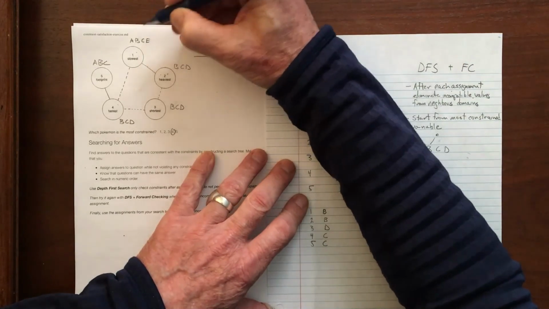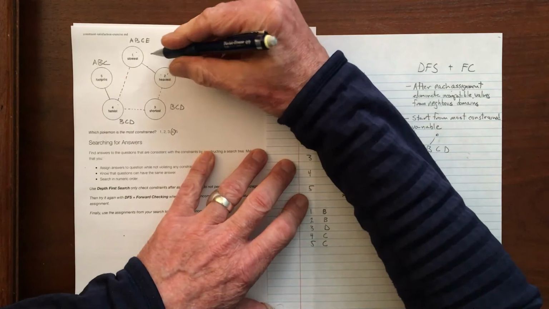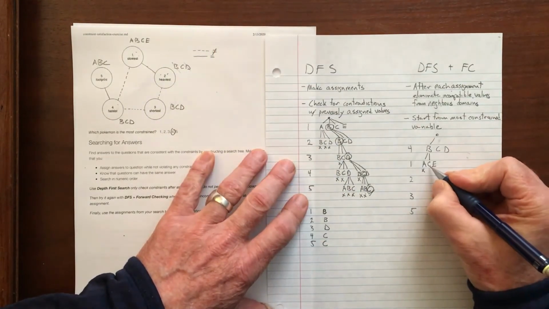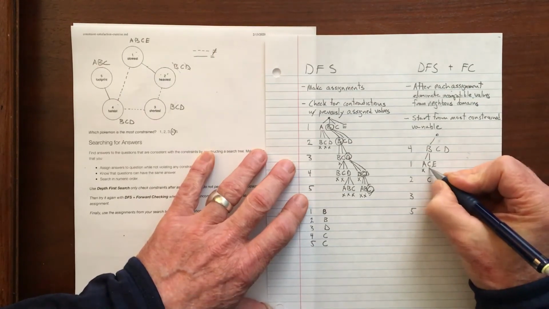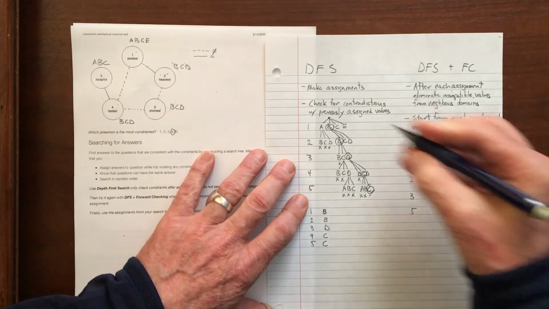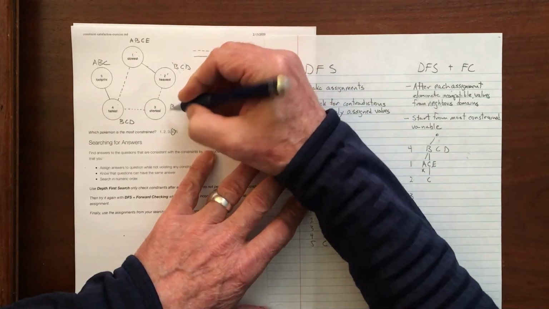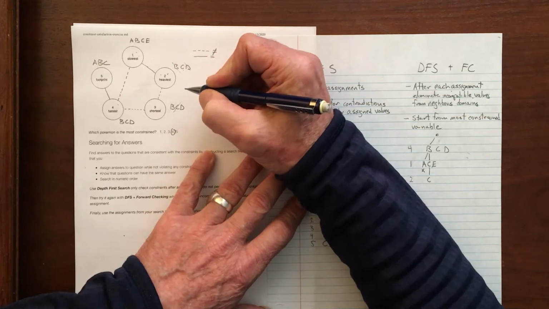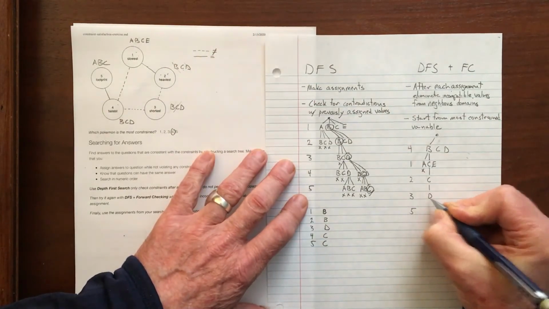C, if we choose C, that's great. Then we would eliminate B and D because they can't satisfy the equal constraint. So great, we'll just have C then. For 2, we will go to C. And because we chose C here, and this must be different, we can't have C in the domain of 3. So basically, 3 boils down to D.